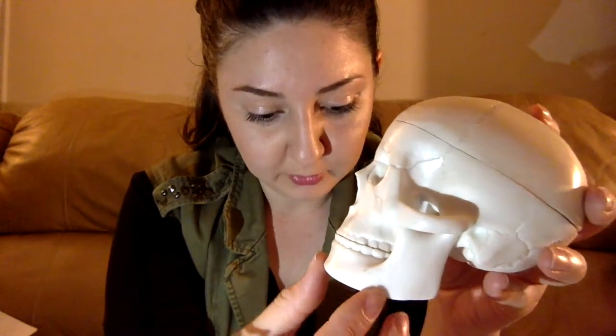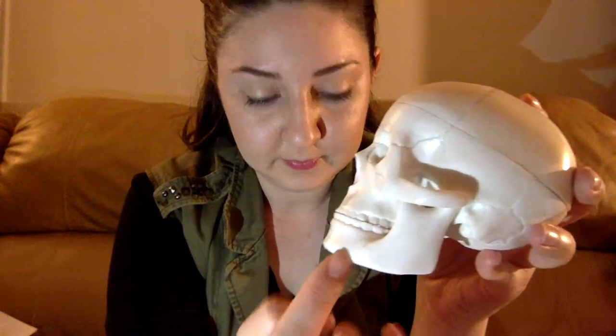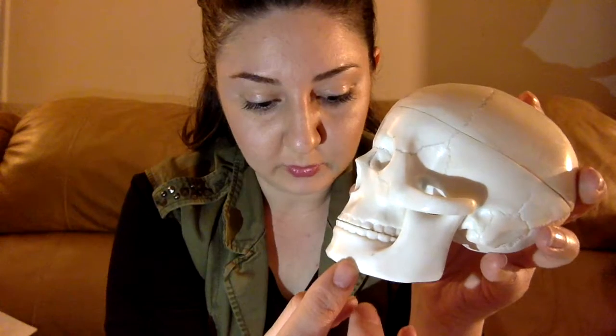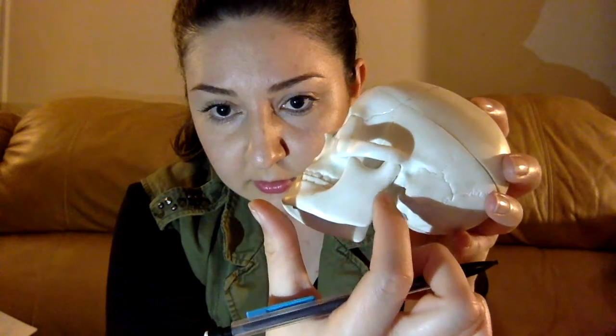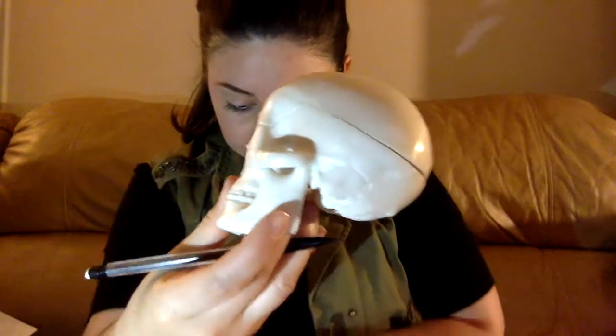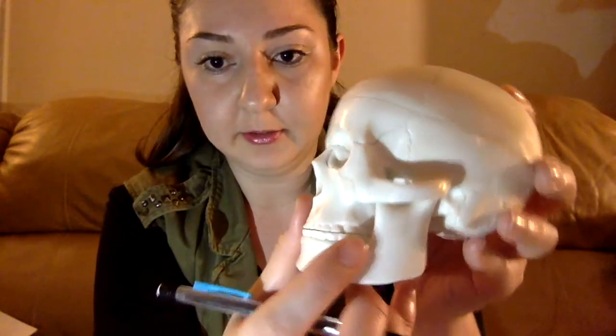And here in the mandible, we have the body. Next, we have the angle, which is this region right here. We then have the ramus, which is right in here. This part, right here.